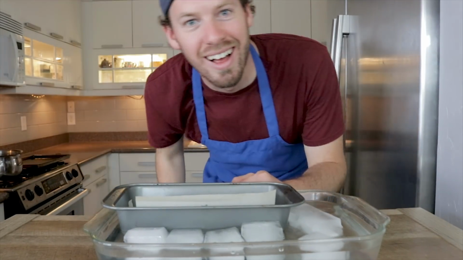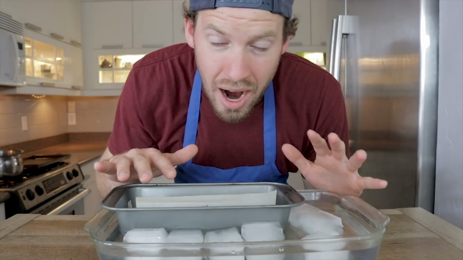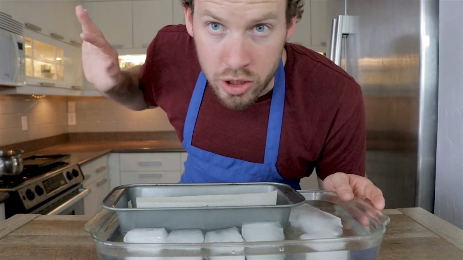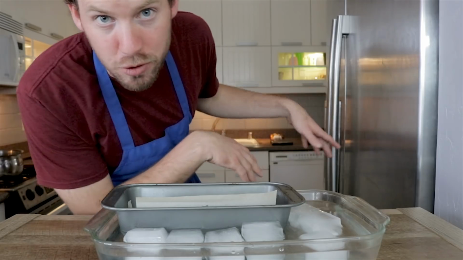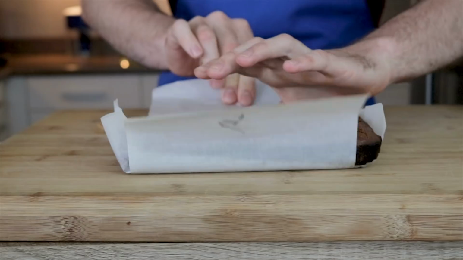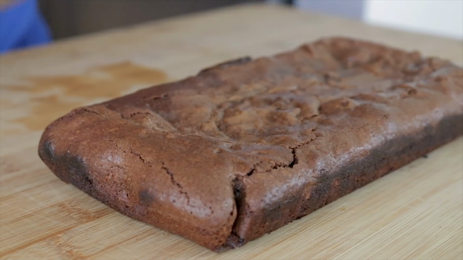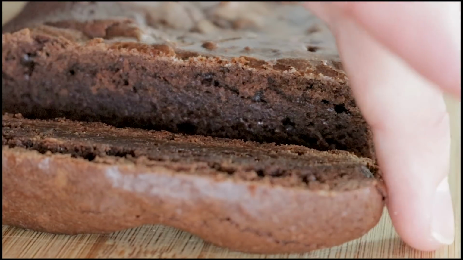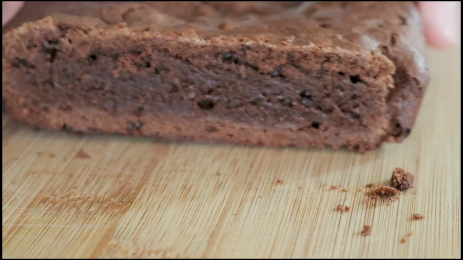Is that cool? So let these sit for a good while. The longer you wait, the better. You want them to be perfectly cooled. So set them out on your counter for like an hour, or put them in the fridge for just a little bit. I'll put mine in the fridge. Once it's all cooled down. Oh, dude.